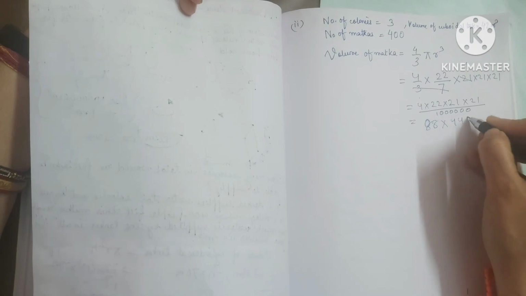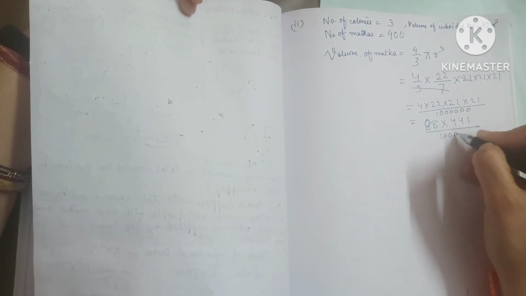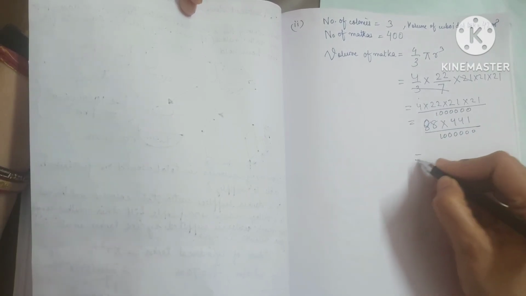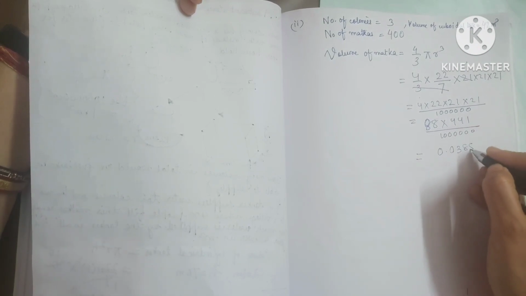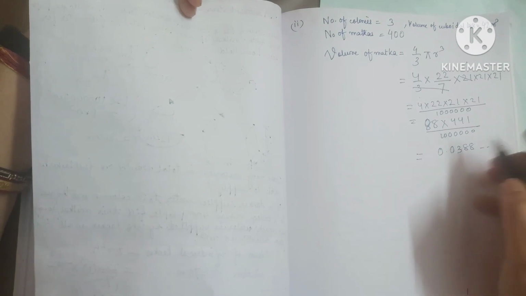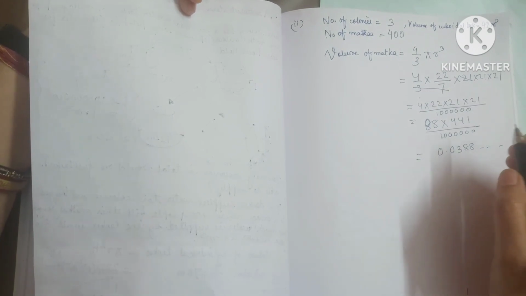If I divide it, it will be 88 multiplied by 441 by this. So how much will it be? Roughly it will be 0.0388 something. I don't need to go into that many decimals.